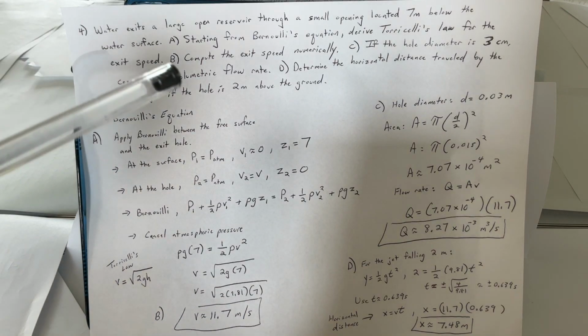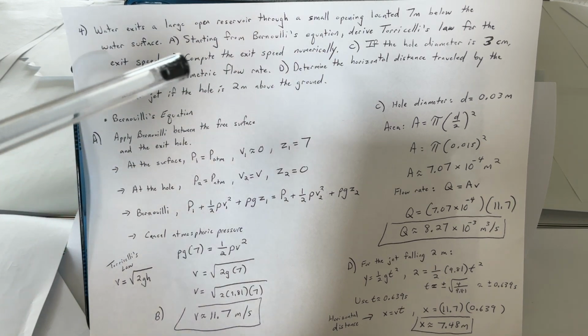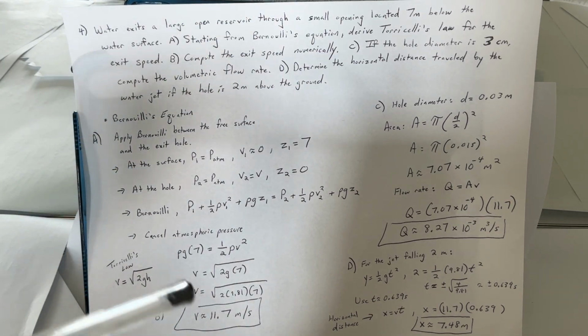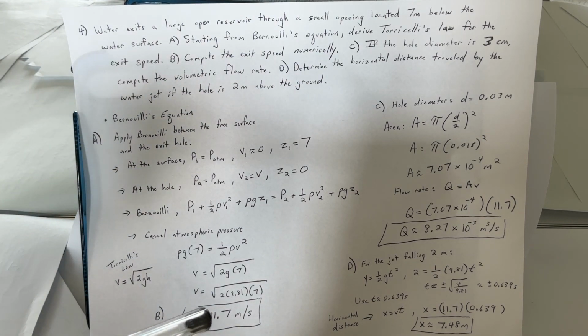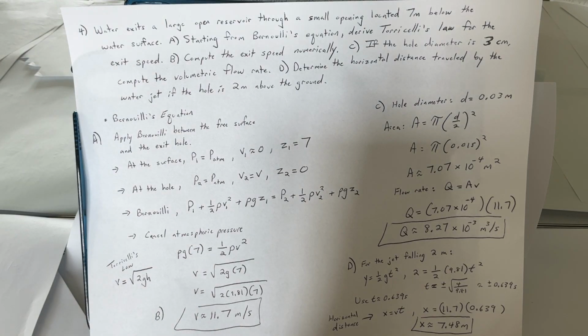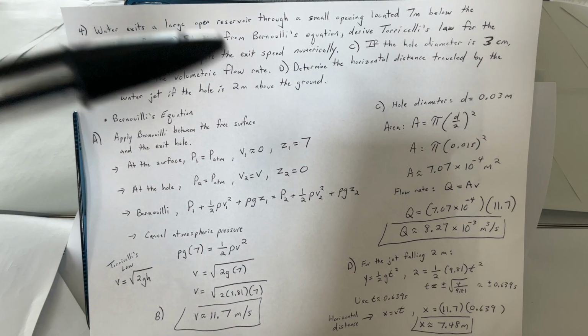So going into letter B, we could compute the exit speed numerically. That's just v is approximately 11.7 meters per second. Okay, so that's your velocity. So there's Bernoulli, there's Torricelli's.